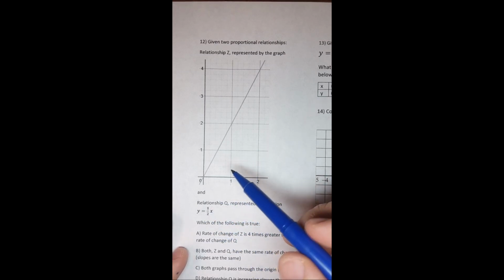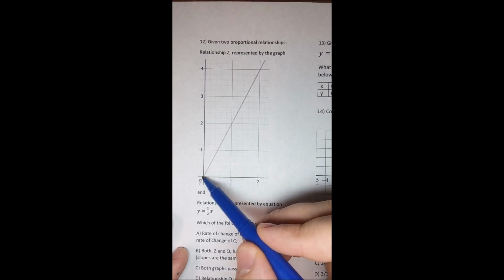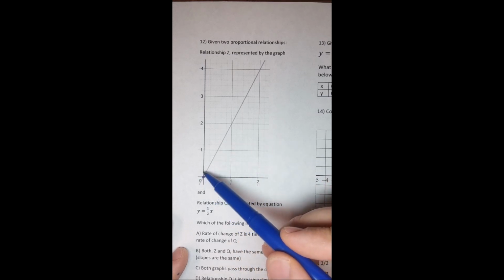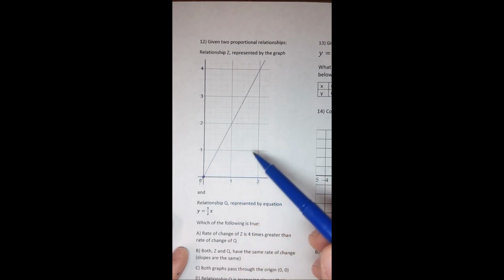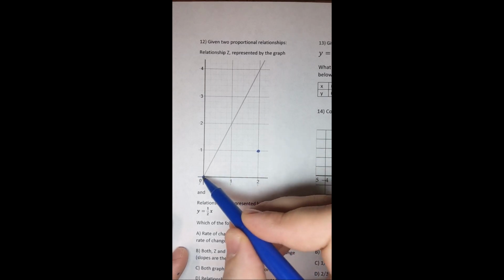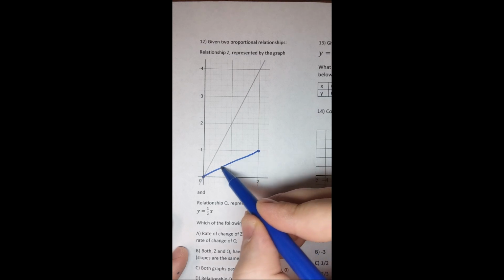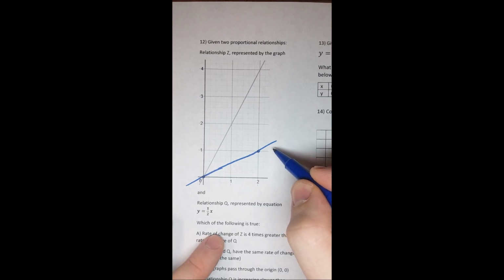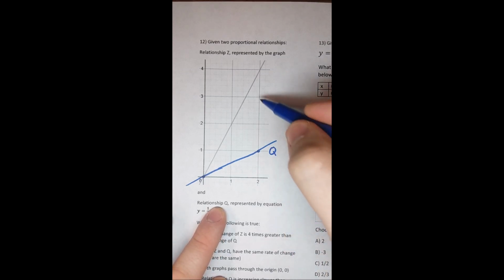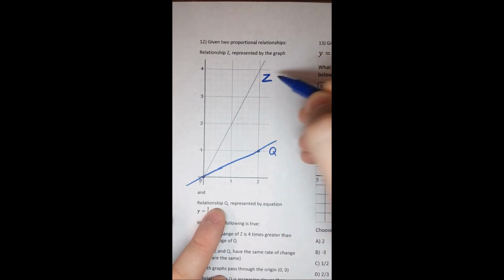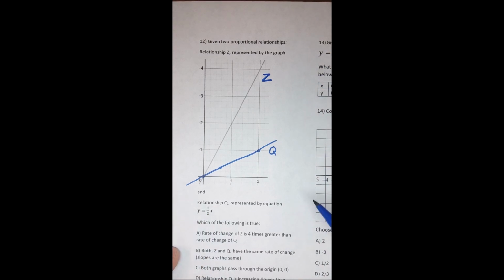So we must graph it. It's going to go through 0, 0, and the slope is 1/2. So this is our new equation. I'm going to make sure it's all extending there. So I'm going to label that as the Q, and this one is the Z. So let's figure out what's going on.